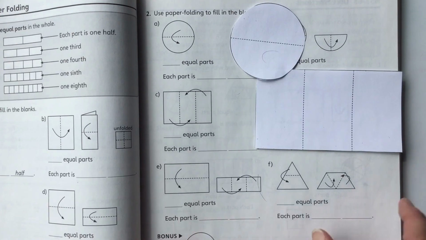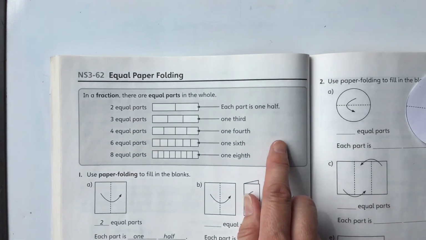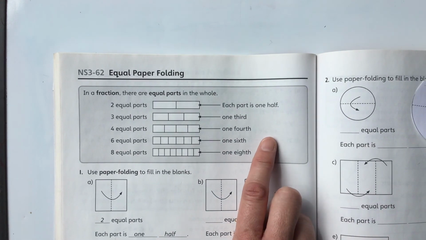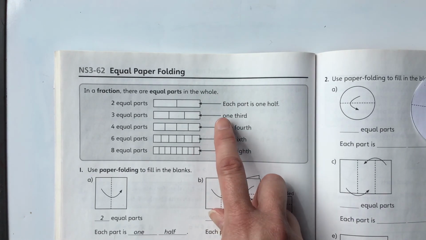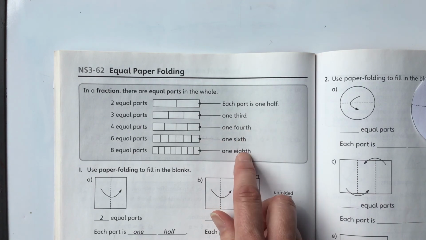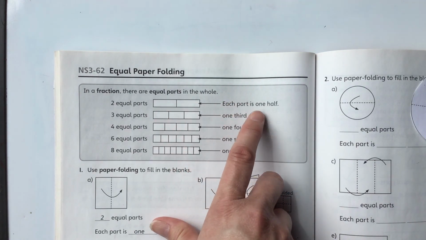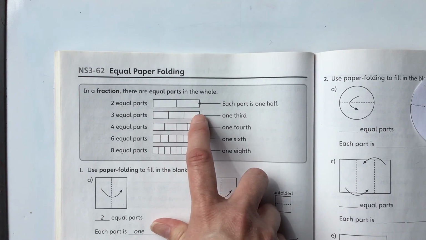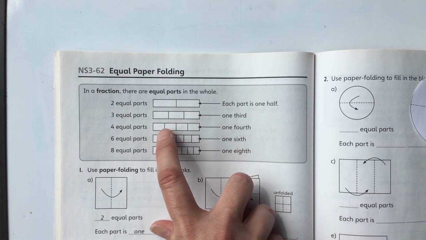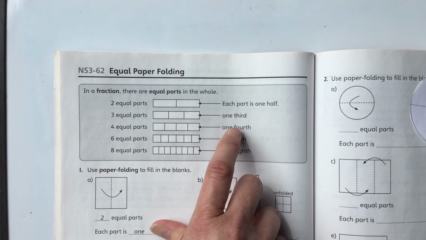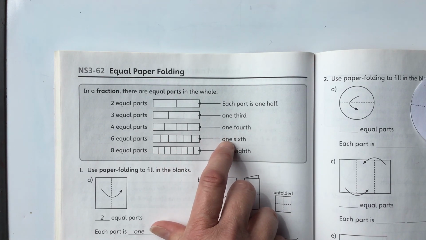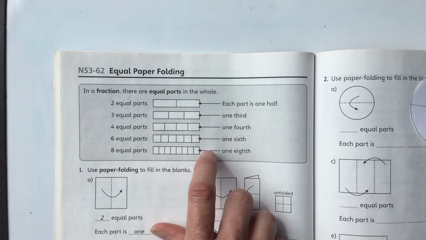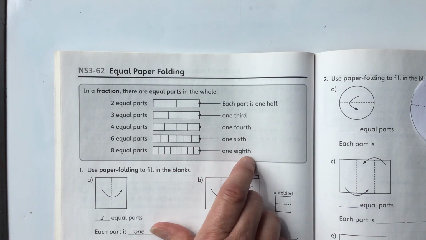So you're creating fractions as you're folding, and then I want you to write down what each part is called. And of course, as always, we use the gray box at the top of our page that tells us what each part is called. So it's either going to be 1/2, 1/3, 1/4, 1/6, or 1/8. When you create 2 equal parts, it's 1/2. When you create 3 equal parts, each part is 1/3. When you create 4 equal parts, each part is called 1/4. When you create 6 equal parts, each part is called 1/6, and when you create 8 equal parts, each part is called 1/8.